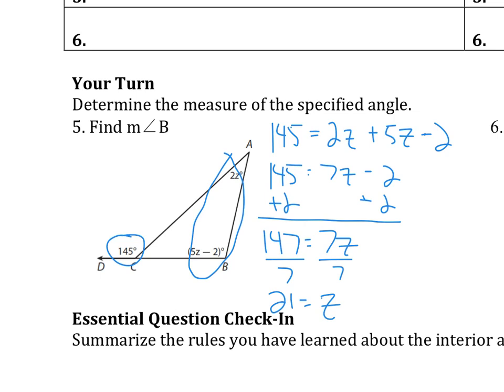and z equals 21. Now, they didn't ask us for z, they asked us for the measure of angle B. So we need to substitute that value in for our z here. So we get 5 times 21 minus 2. 5 times 21 is 105, minus 2 is 103 degrees.